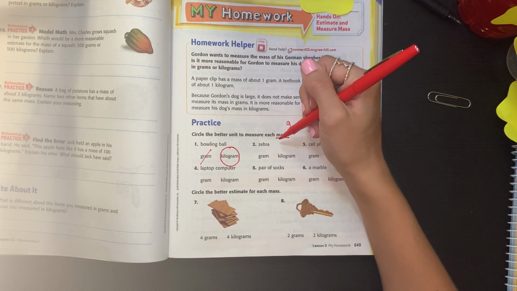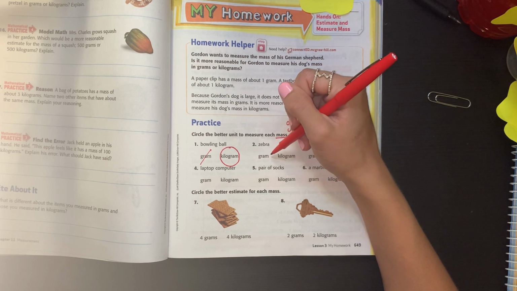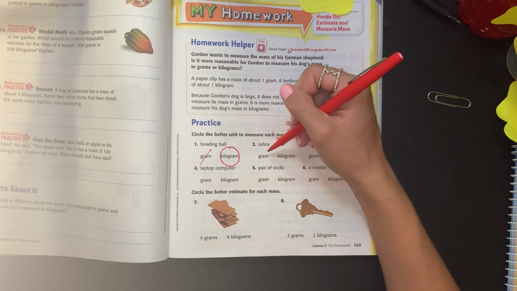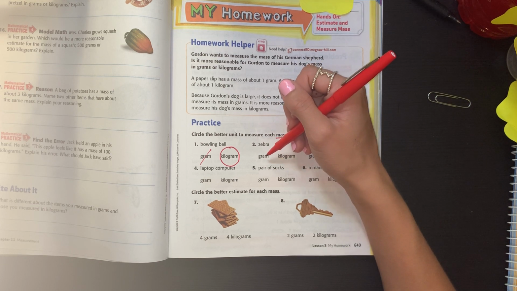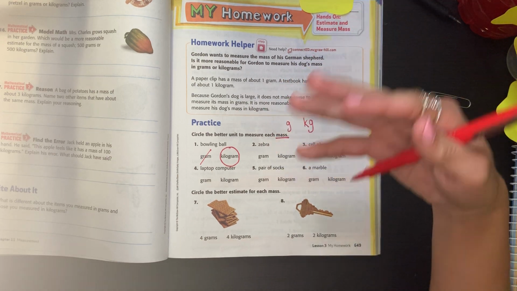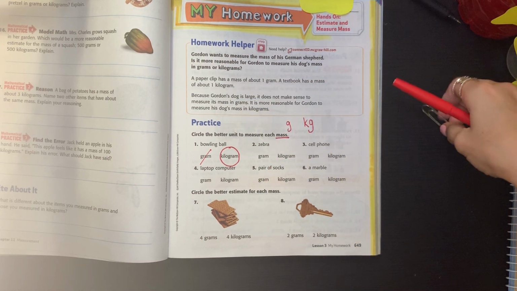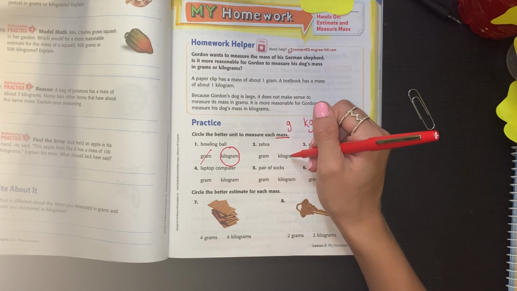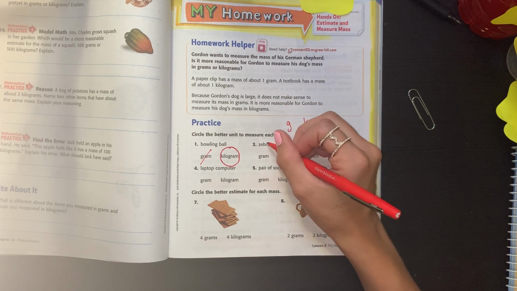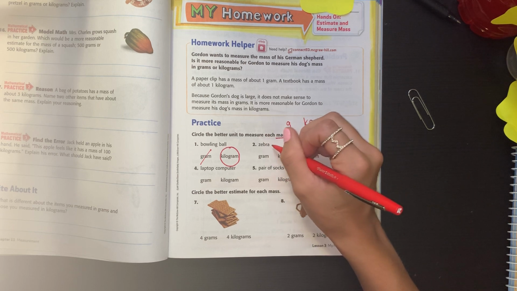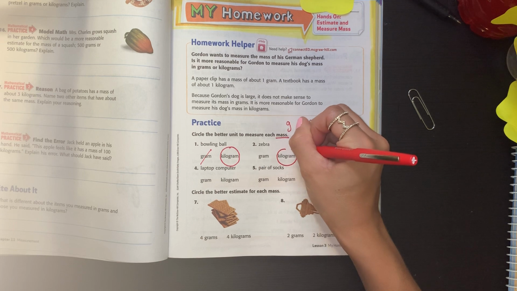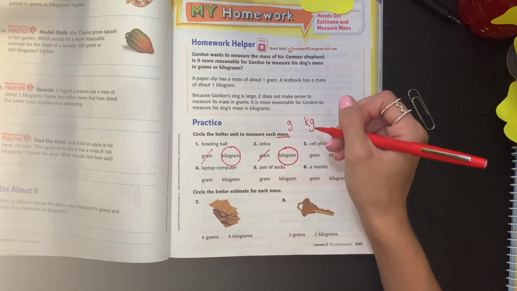So number 2 is zebra. So our two options are gram and kilogram. So gram, I think of the paperclip, which right off the bat sounds so crazy because a zebra is a big animal, and a gram, I think of this tiny little paper clip. So then I see kilogram, and I think that makes a lot more sense because I'm gonna choose kilogram because I think that a zebra is greater than 1 kilogram. So we would use kilograms to measure.